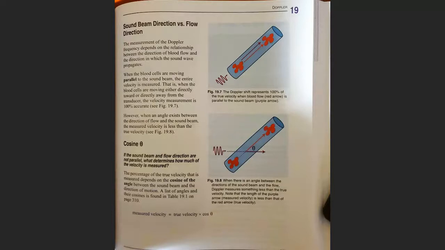And you might say, well, I am going to be an ace ultrasound person, so I'm always going to have an angle of 0. You generally can't do that, because if you were doing that, you'd be sitting right inside the blood vessel, and you kind of can't do that. So that's hard to do.